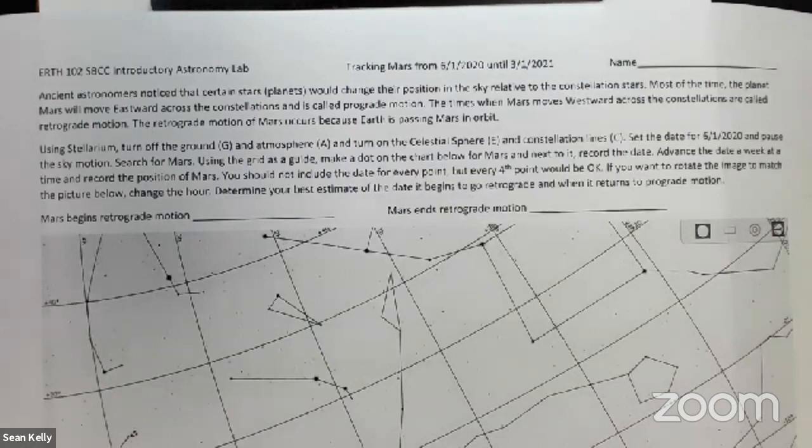I'm at Santa Barbara City College Astronomy, and tonight I'm going to be working with you on how to track Mars during the 2020-2021 year as it goes retrograde. And so we're going to track it for 9 months using Stellarium software.